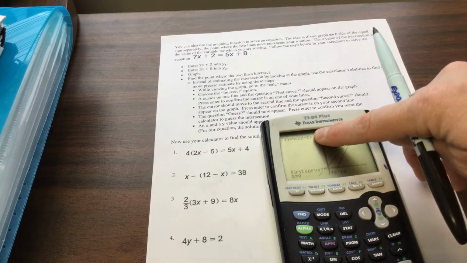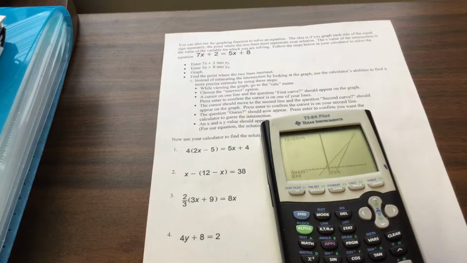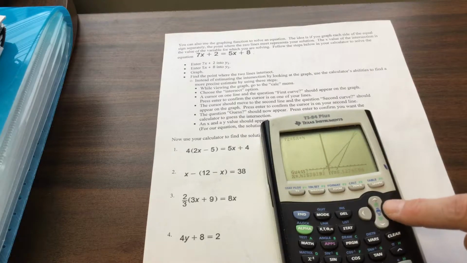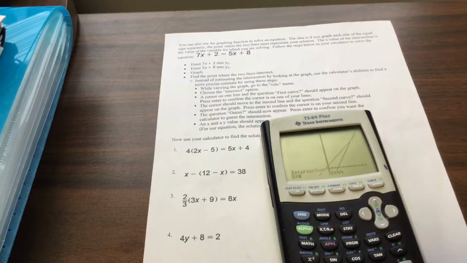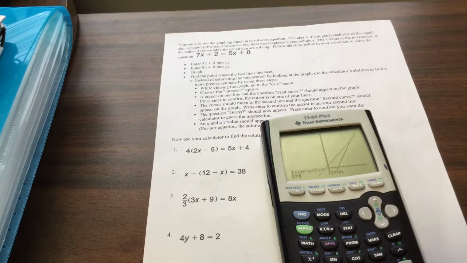You can see up here in the corner, it's y1. If you hit enter, it should move to y2. It does. Hit enter again, and it says guess. So what we could do is move that cursor up to the intersection, but that's not required. Really, all I have to do is press enter a third time, and it gives me the intersection of 8, 44.